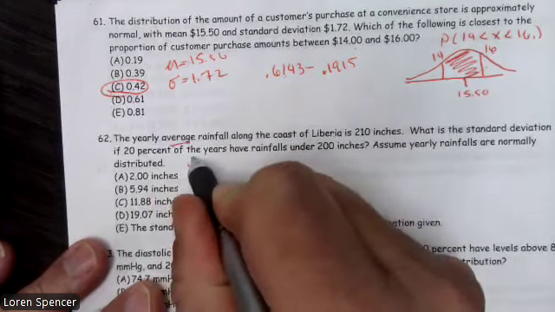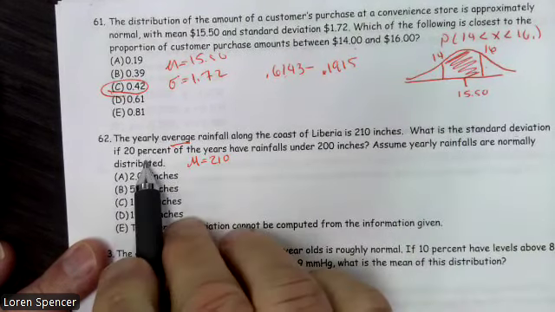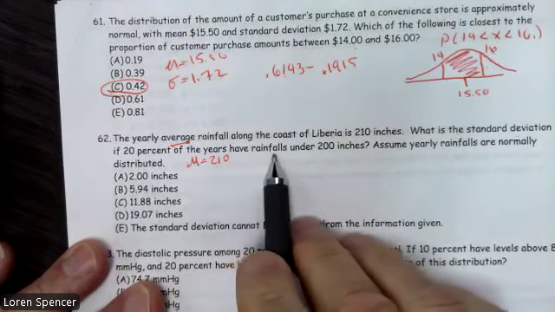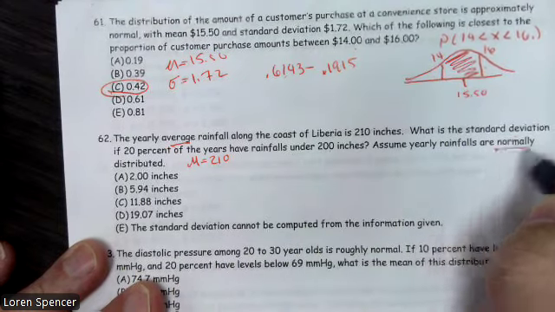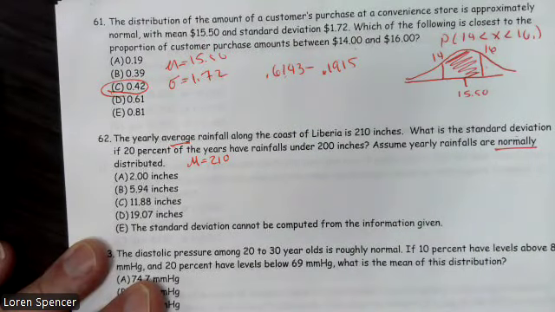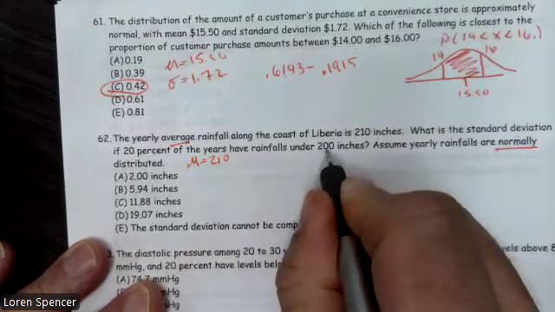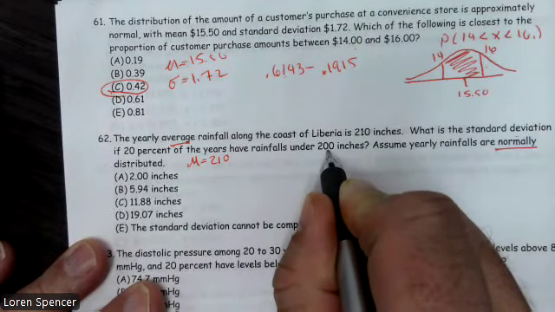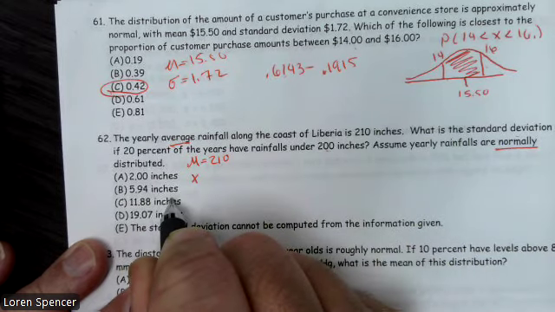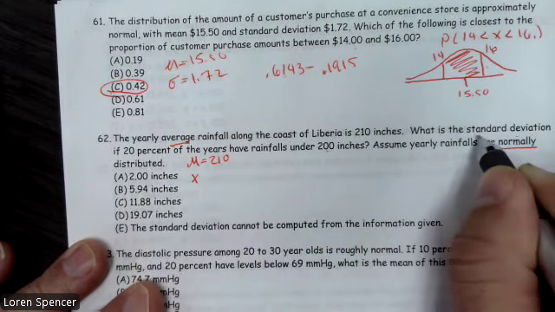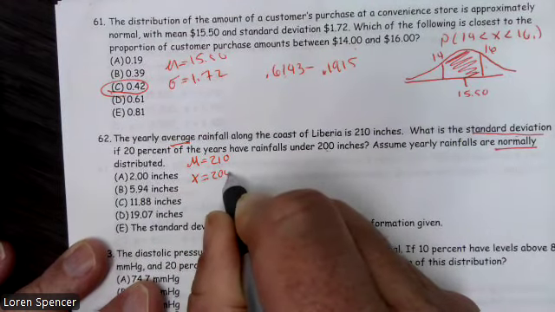The yearly average rainfall along the coast of Liberia is 210 inches. So they're telling me the mean is 210. What is the standard deviation if 20% of the years have rainfalls under 200 inches, and rainfalls are normally distributed? All right, so this 200 is not a standard deviation. This is an X value. They're asking for the standard deviation, but X is 200.